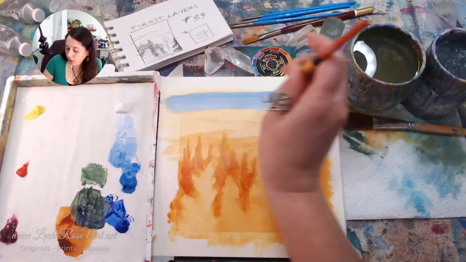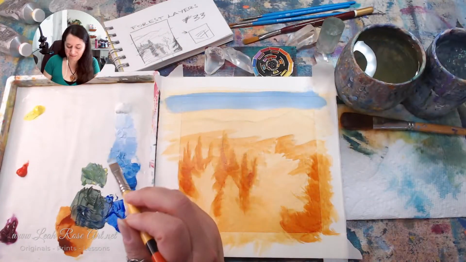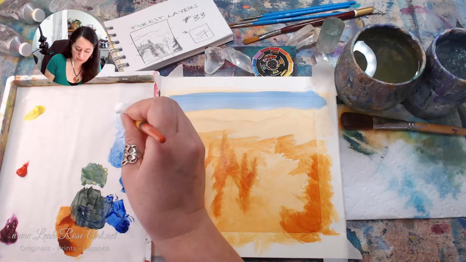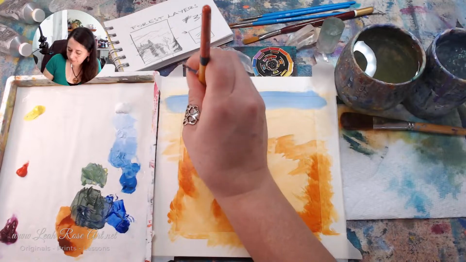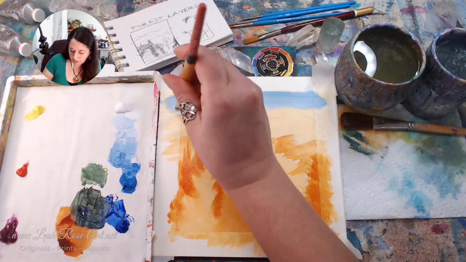I cannot tell you how fast acrylics dry on paper. It's really impressive, but I use it to my advantage. That's part of the technique here. Light layers, fast drying.